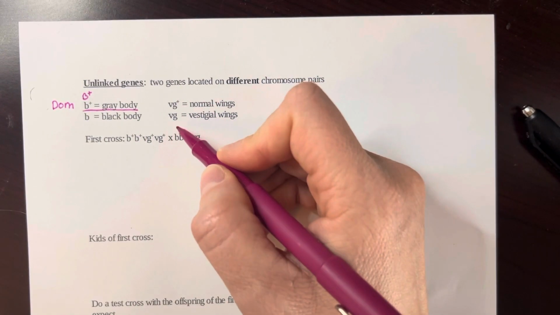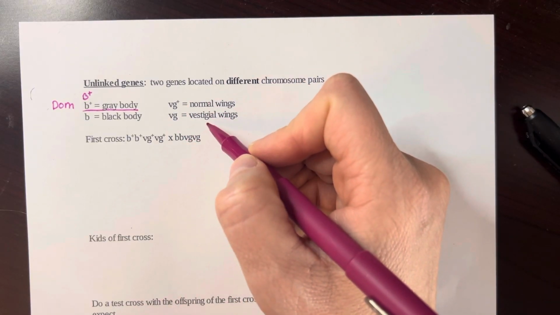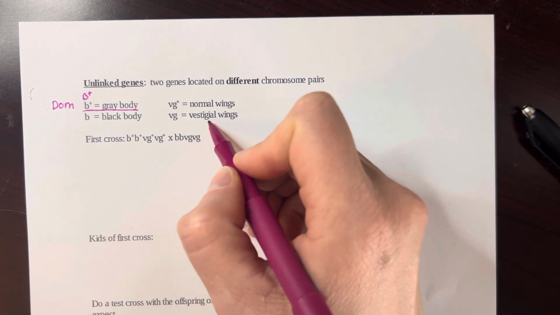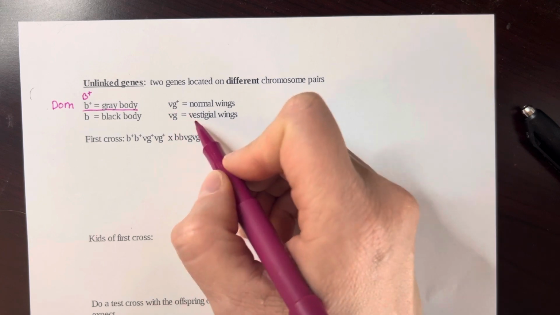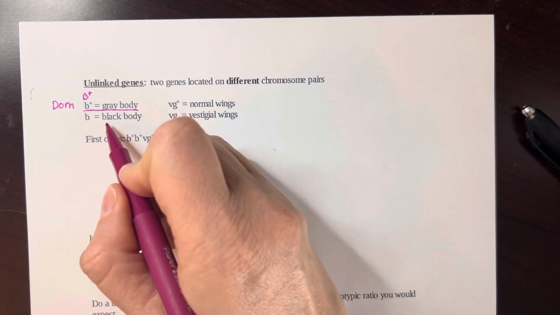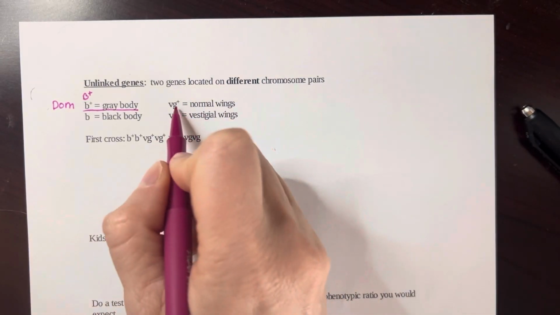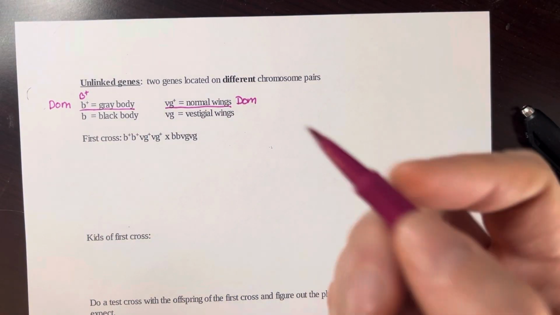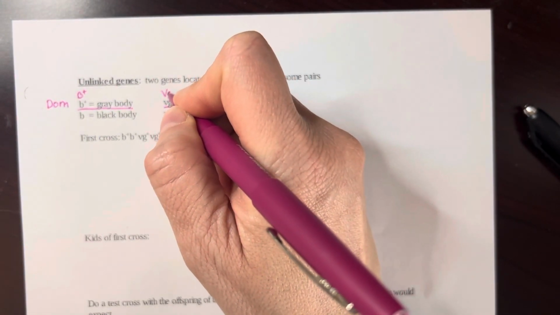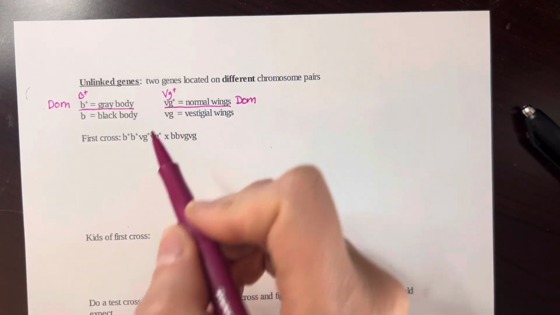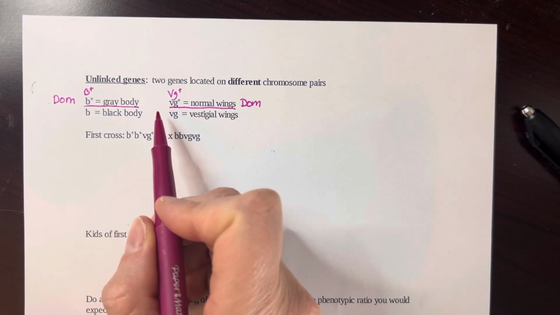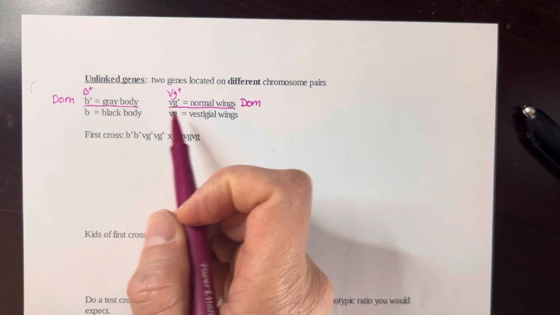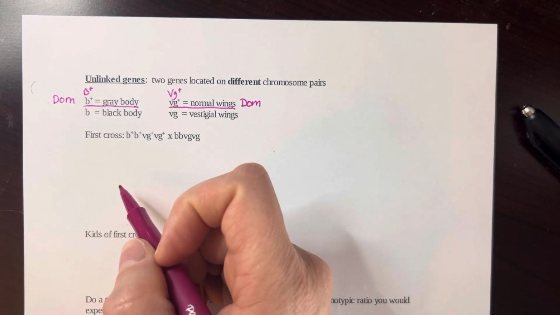All right, and then the normal versus vestigial wings. He used VG again, looking at the non-wild type, the mutant phenotype. So he used VG for vestigial. That's why I used B over here for black for the mutant. So this one is dominant. It happens to be that the wild type in this case is dominant. And so you could use, if it's confusing for you, VG plus with a capital V, just to reiterate the difference between dominant and recessive. But for this one, the wild type happens to be dominant, and so we could get away with just using the pluses.